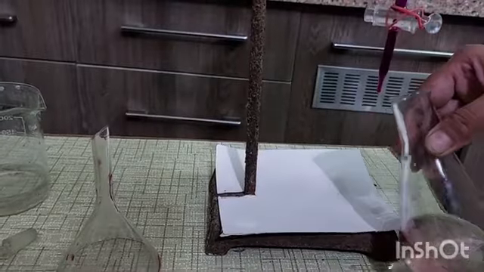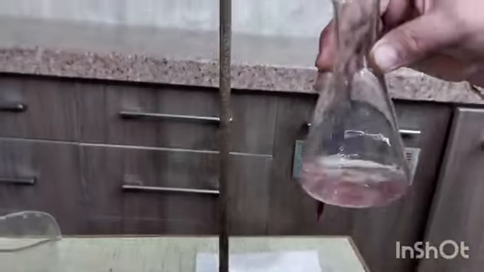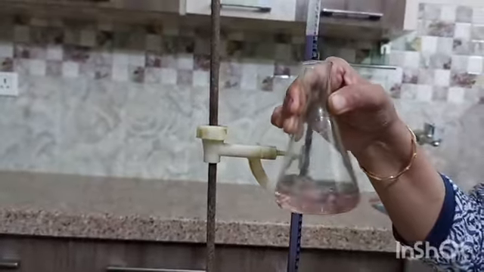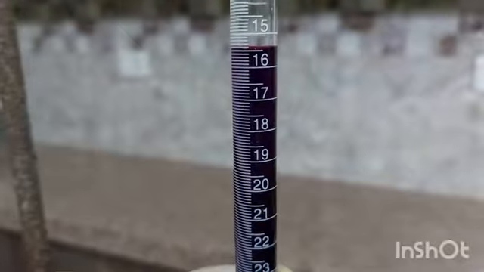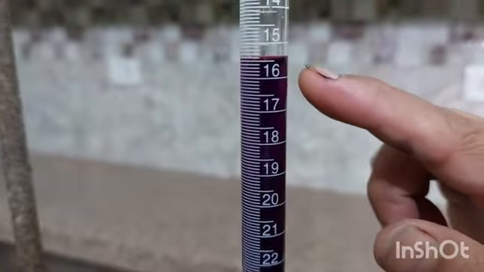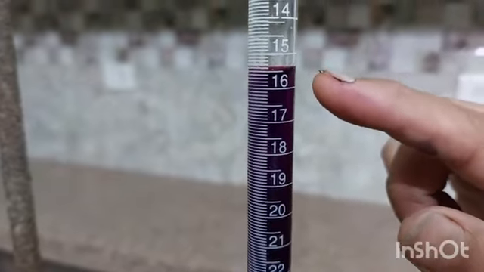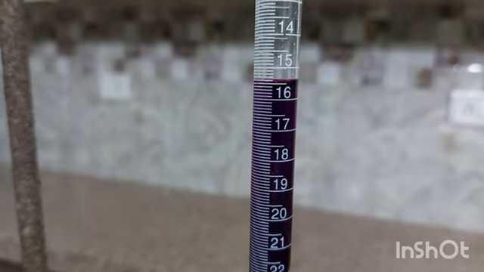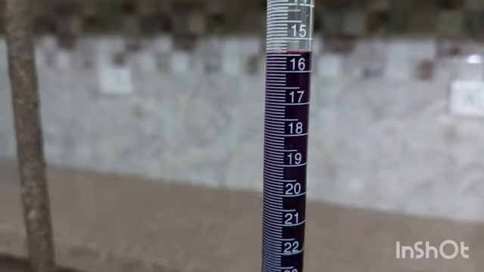Now this transparent color has changed into pink color. This is the end point of this titration. Note the reading. This is 15.7. Repeat the procedure at least 2 times more until you get matching readings.